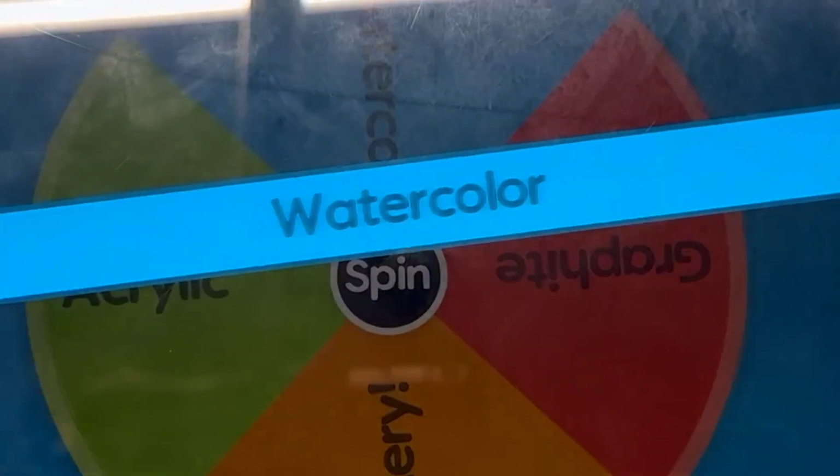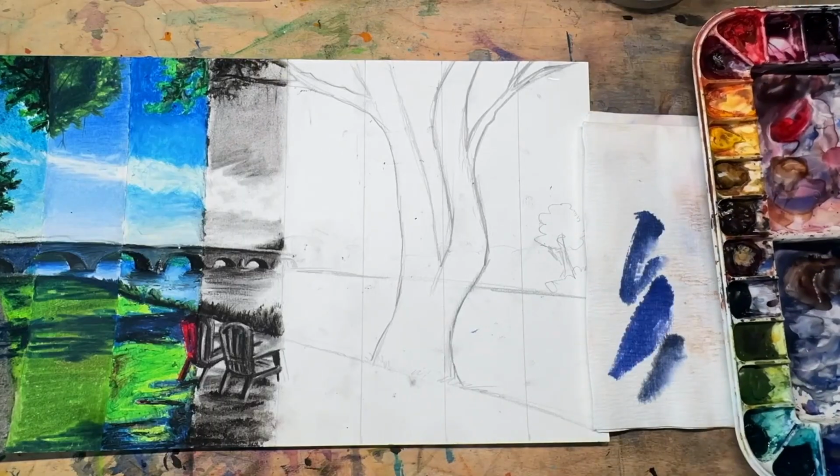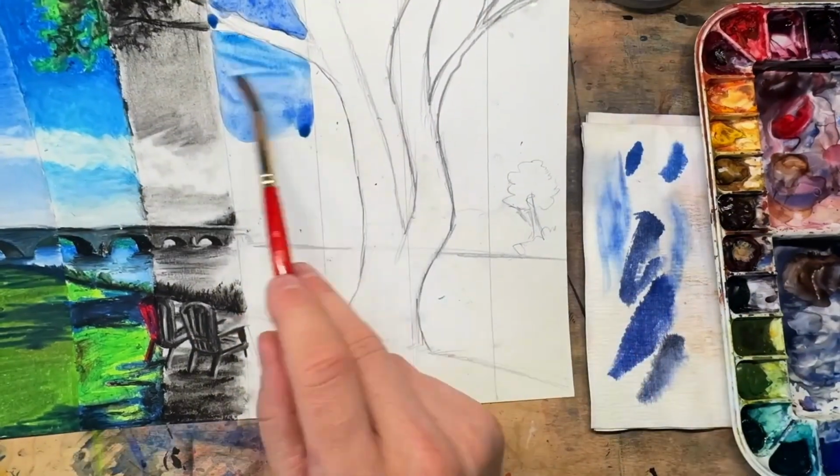Yeah, it's watercolors. I'm good, I'm happy. I swear, if you don't paint for a week, you just seem to forget everything you know. But I promise I have a lot of experience with watercolors.